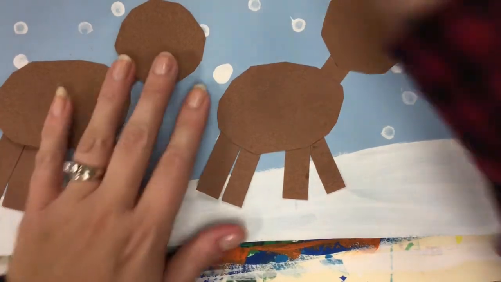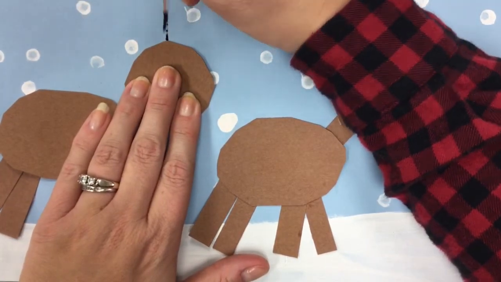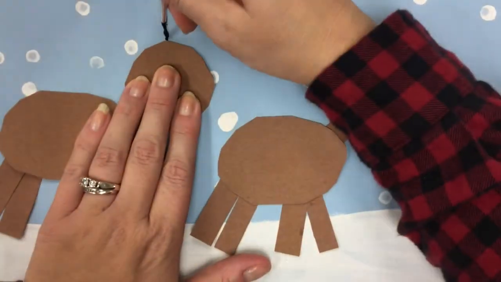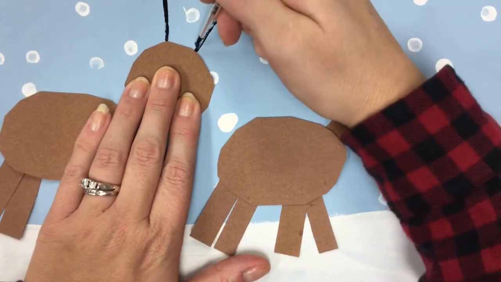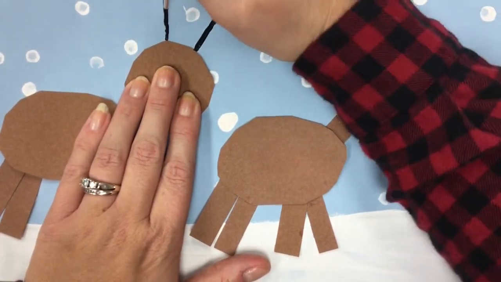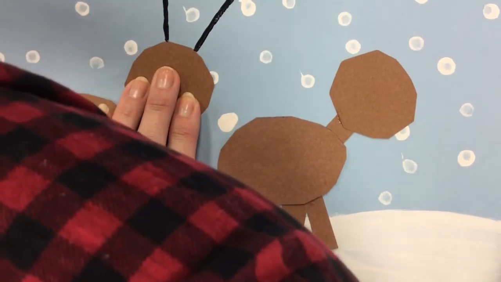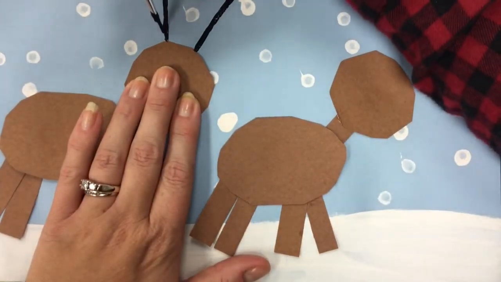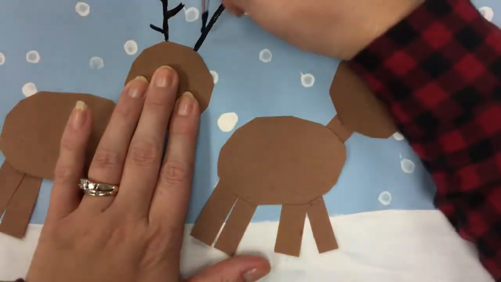Okay, so I'm going to come here and I'm going to do my antlers, and for the antlers we're going to do 2 lines going straight up and down. And I guess I can go a little bit of an angle like so. And then we'll add on some pieces to the side there. There's my antlers.